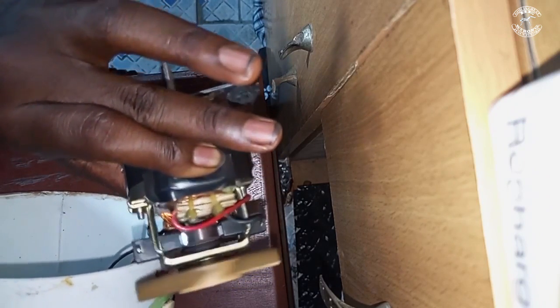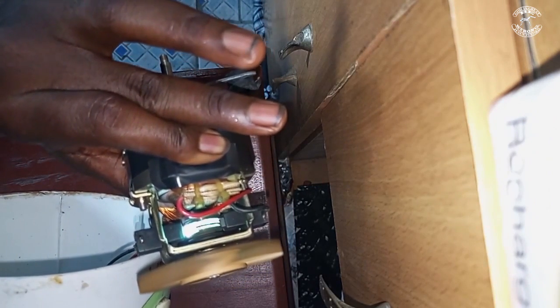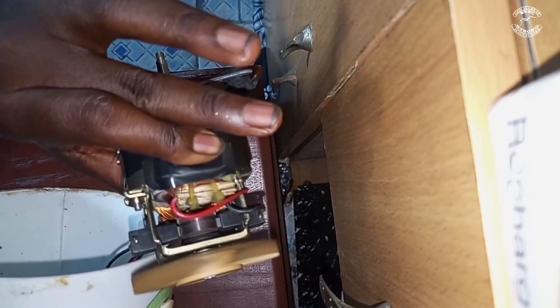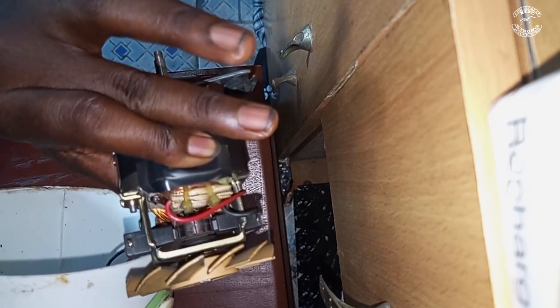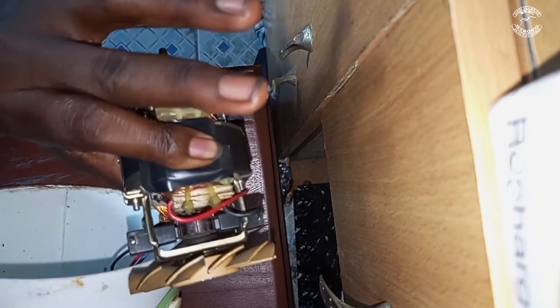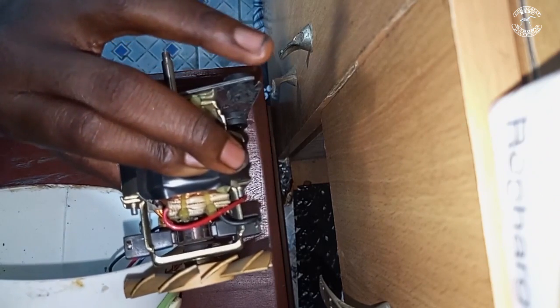This is the problem. Yeah, so this is the main problem of this coil, and we're going to rewind it.